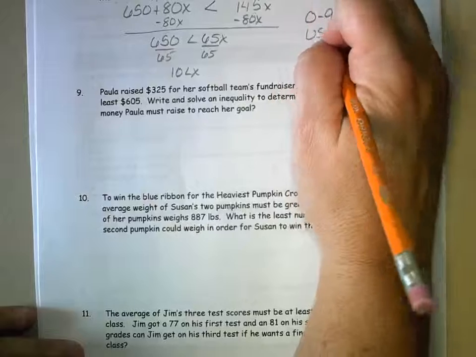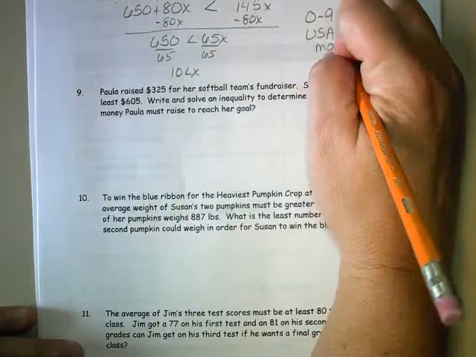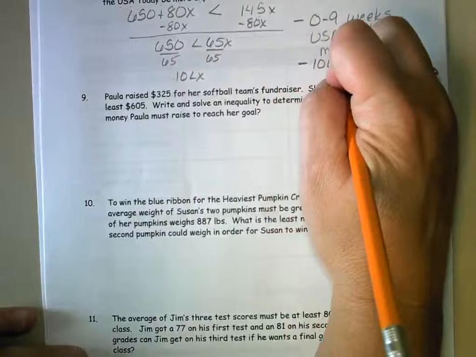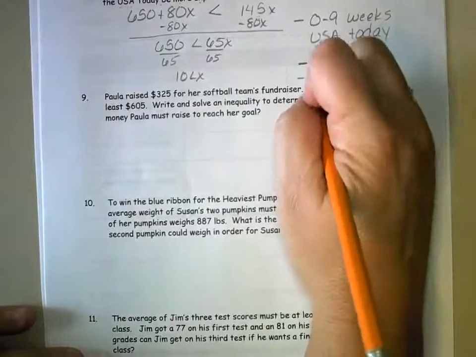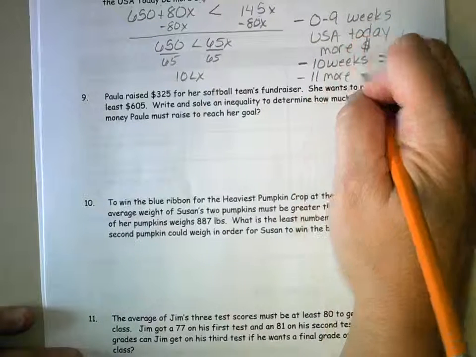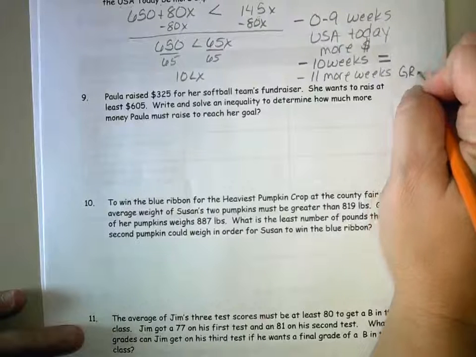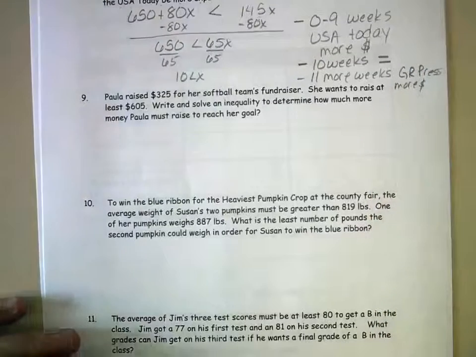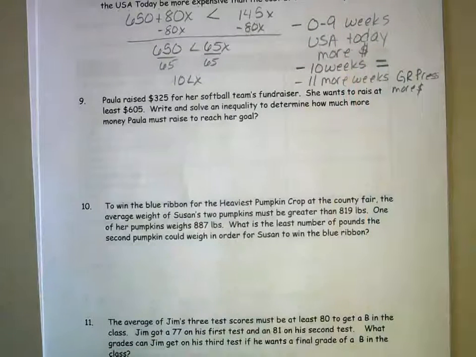the USA Today is more expensive. At 10 weeks, they are equal, and at 11 or more weeks, the Grand Rapids Press is more money. So to answer the question, for how many weeks will the total cost of the USA Today be more expensive, that will be from 0 to 9.